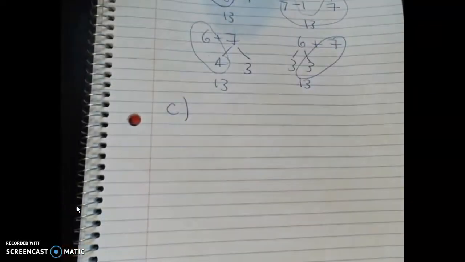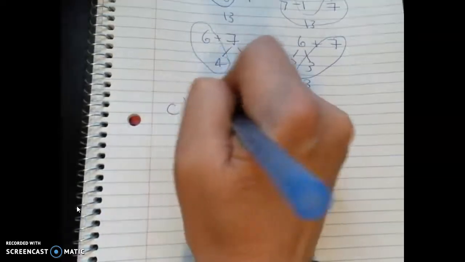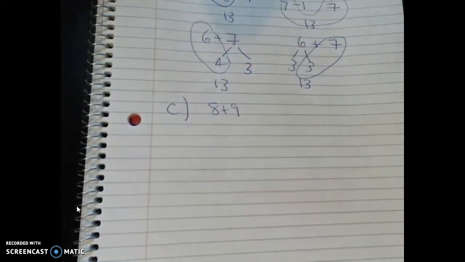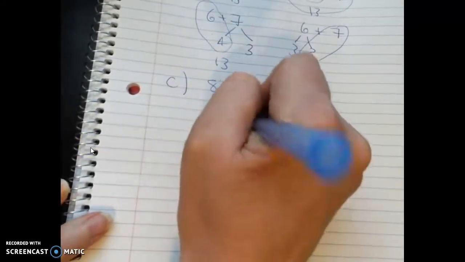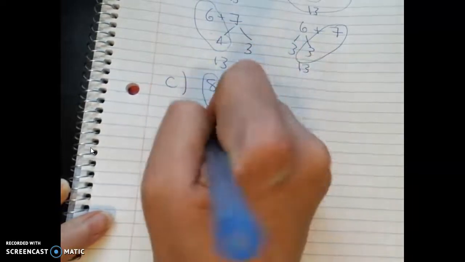And then let's look at C. C is what? 8 plus 9. Now this one it says try to find what? 4 or 5 ways to do this. Okay, so they want a lot of options here. All right, so let's do doubles. So there's a double. So 16 plus 1 is 17.